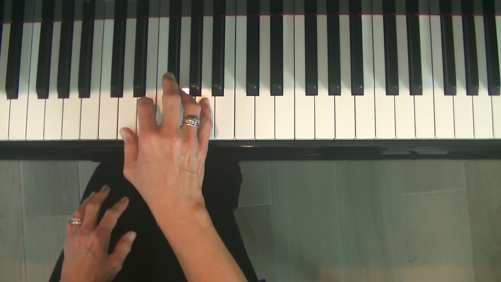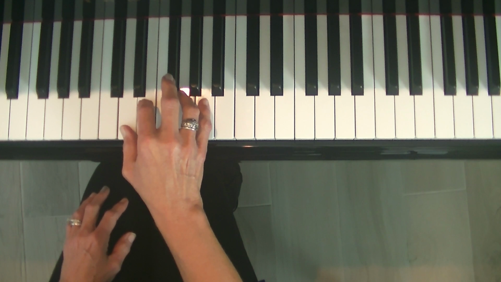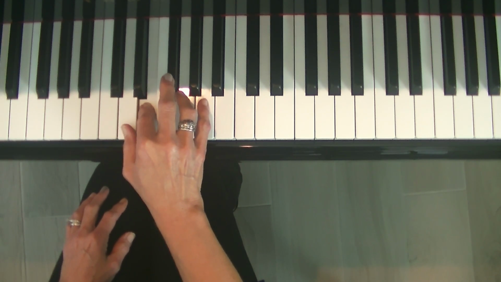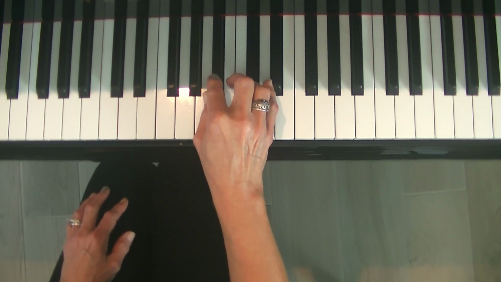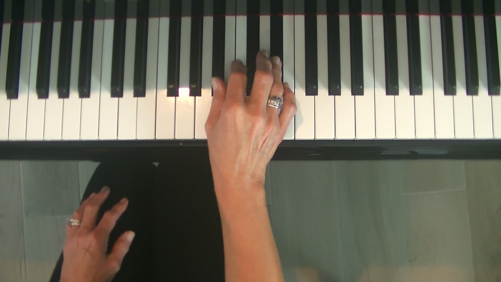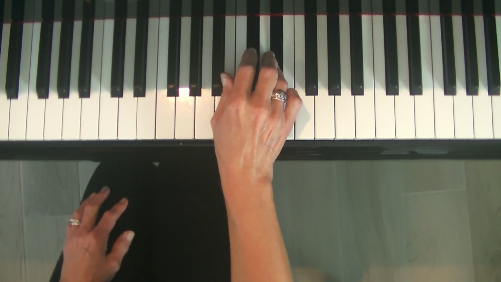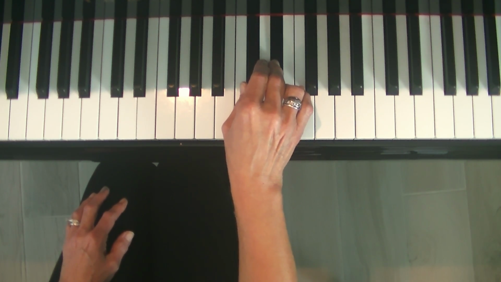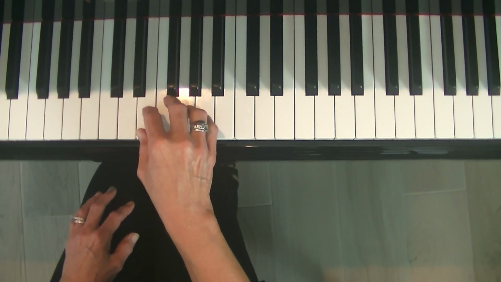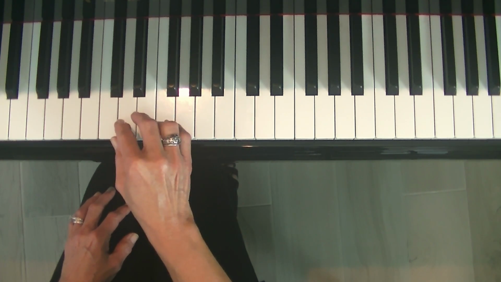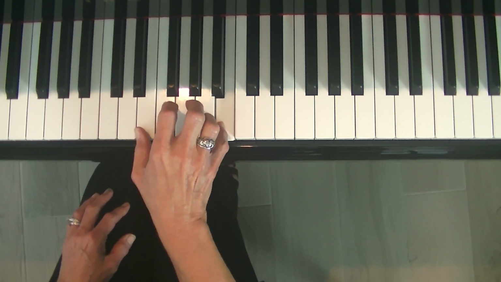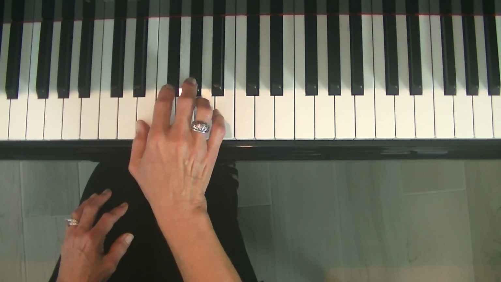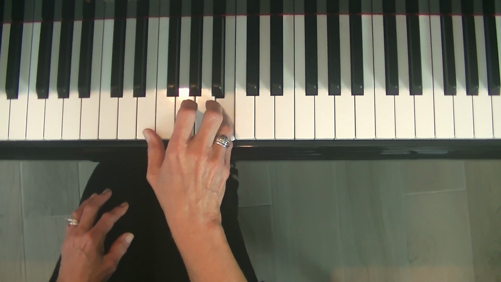So for example, the supertonic in the key of D major would be E. It's the second tone of the D scale. The subdominant in the key of B flat major is E flat. E flat is the fourth tone of the B flat scale. Now you can also see how the word dominant applies to the fifth tone of any scale. For example, B is the fifth tone of the E major scale. 2, 3, 4, 5. Therefore, it's the dominant.